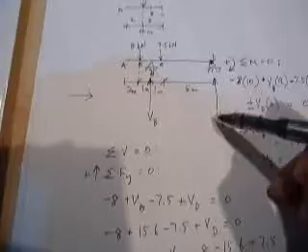Okay, so it is a very small force actually here, very small force, and it is actually going down. So what's happening is that we have, a bit difficult to draw this.